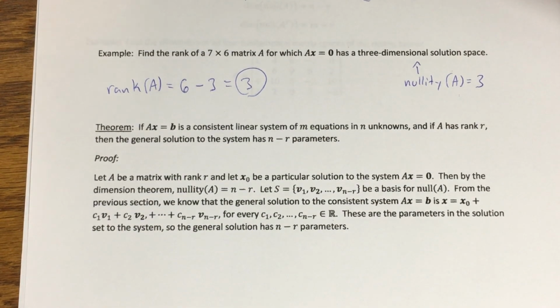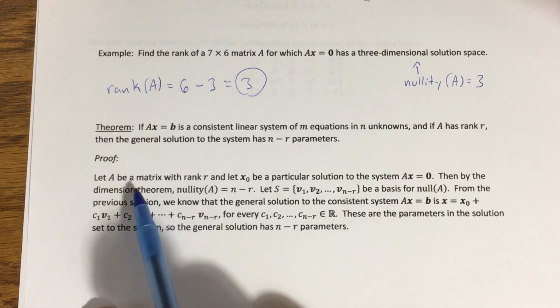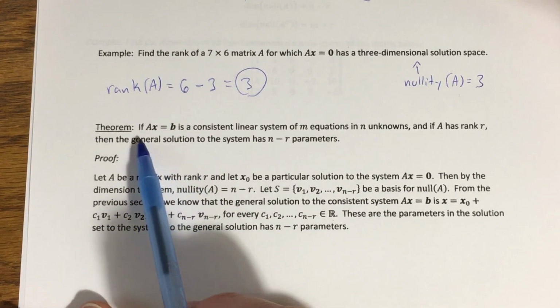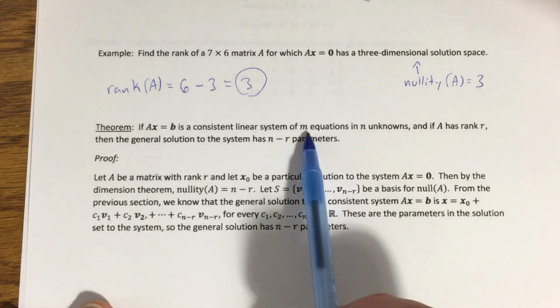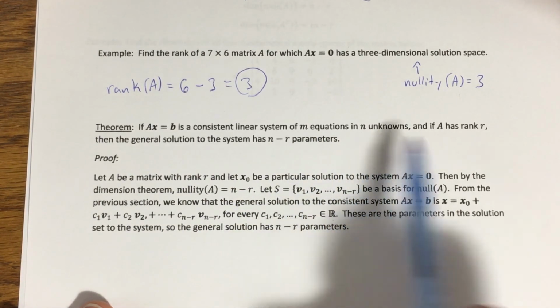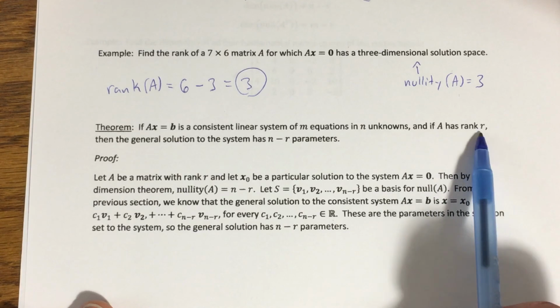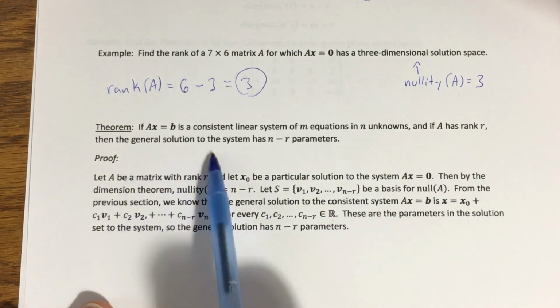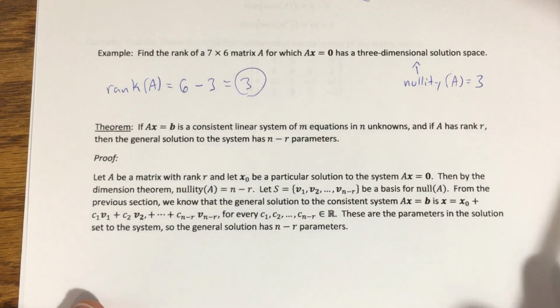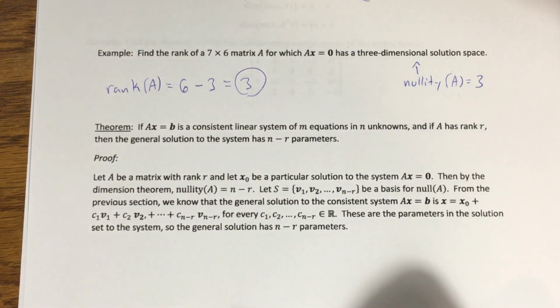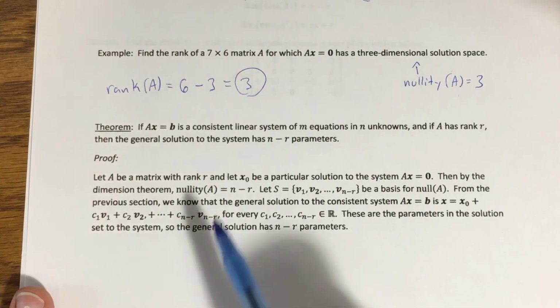The last thing for this video that I want to talk about is this next theorem. It says that if AX equals B is a consistent linear system with m equations and n unknowns, and if A has a rank of r, then the general solution to the system has n minus r parameters. Again, this should follow from our dimension theorem, but let's quickly look at the proof, which is going to utilize a result from 4.8 that we talked about.